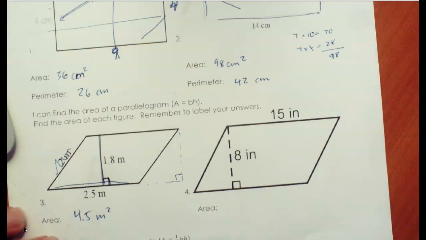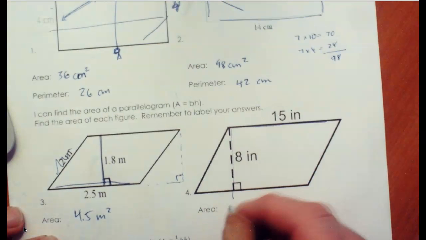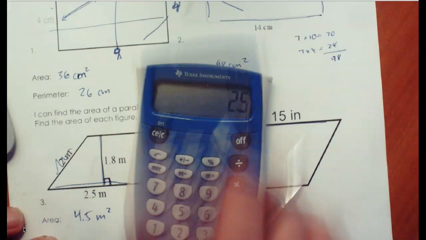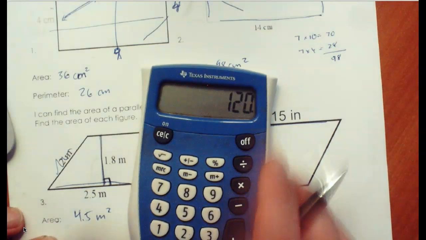All right, let's do this one here. 8 times 15. Well, here's the base. Here's the height, even though it's up top. So that's 120. That's going to be inches squared. 8 times 15. Double check it here. 8 times 15 is 120. All right.